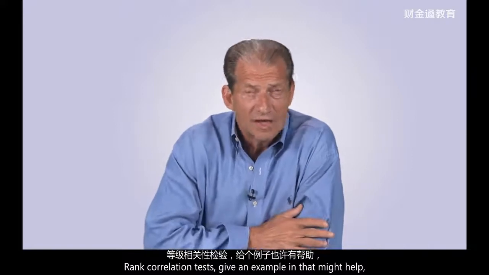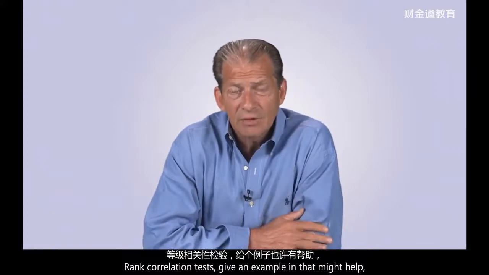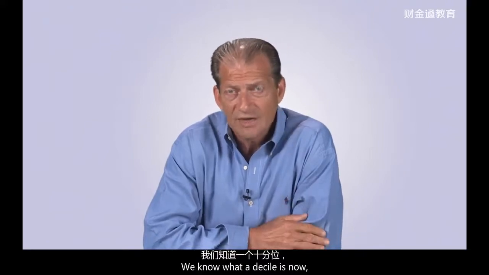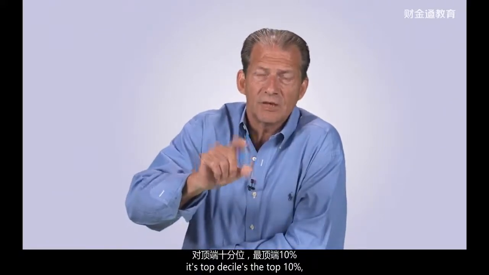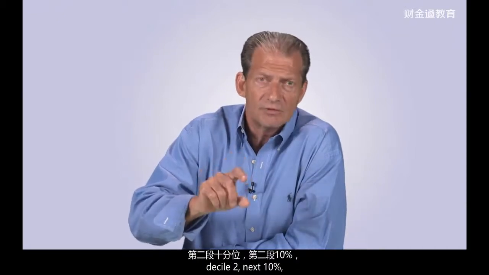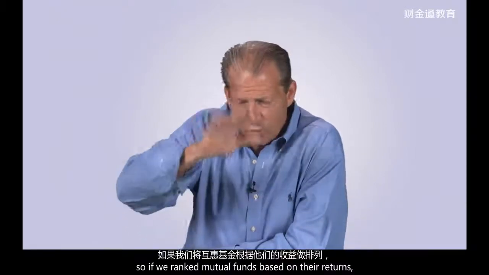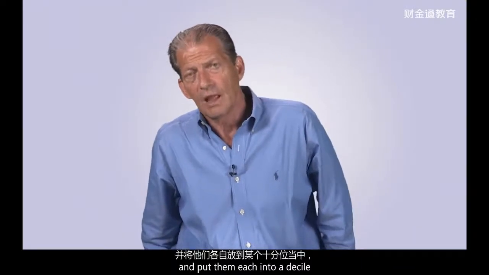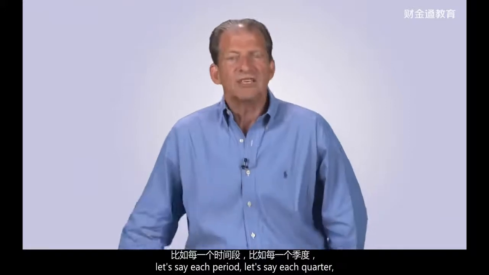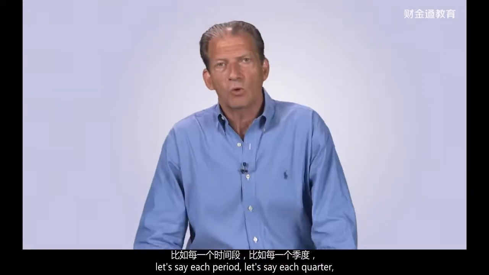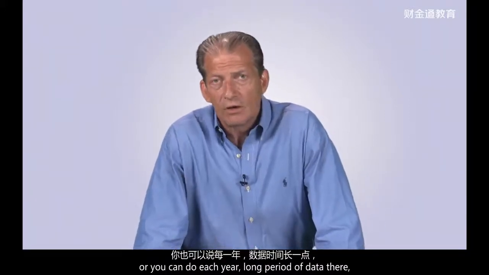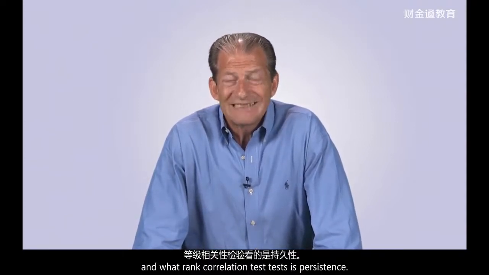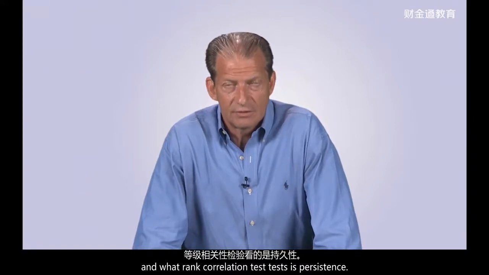Rank correlation test, an example might help. We do it with mutual funds, right? We know what a decile is now. Top decile is the top 10%, decile 2, the next 10%. So if we ranked mutual funds based on their returns and put them each into a decile each period, let's say each quarter, or you could do each year, you get a long period of data there. And what a rank correlation test tests is persistence.